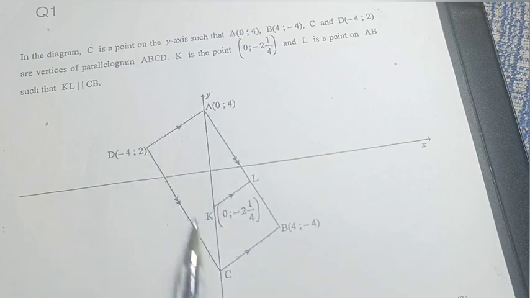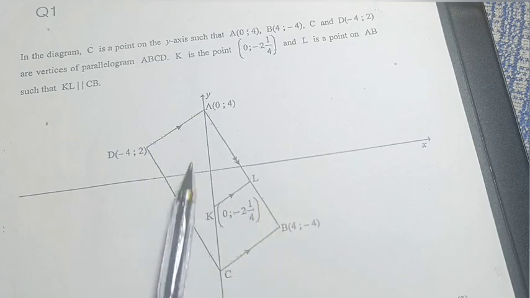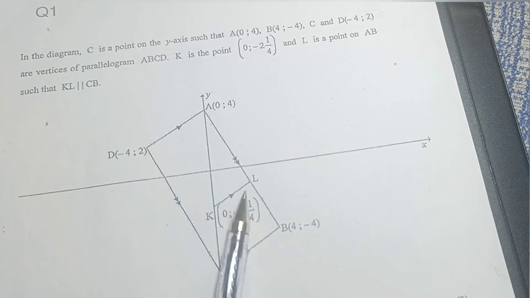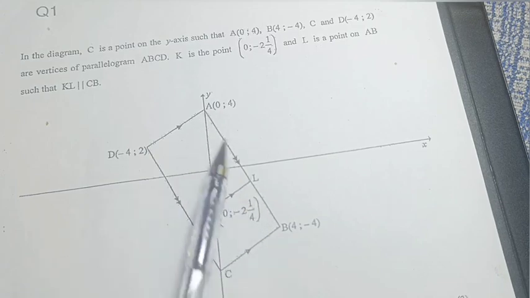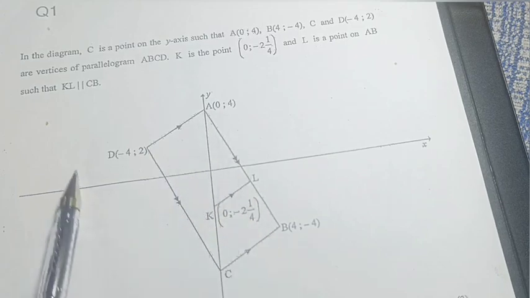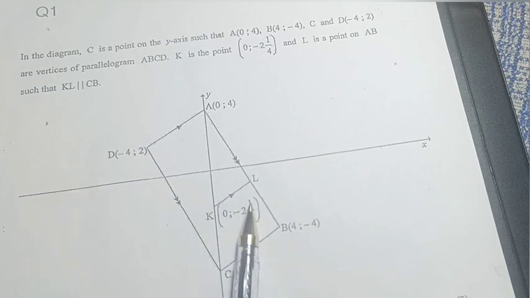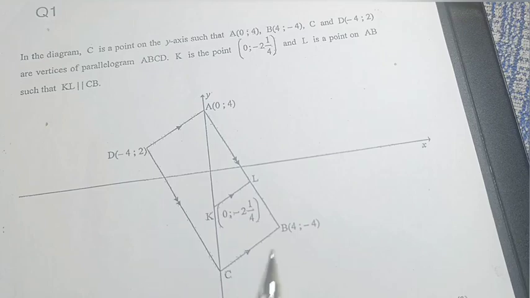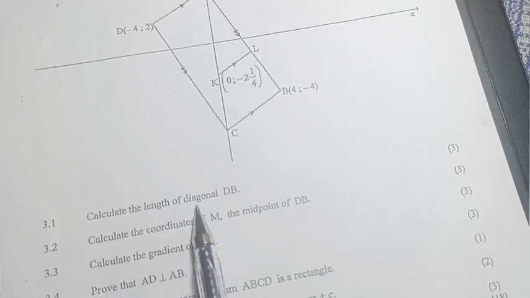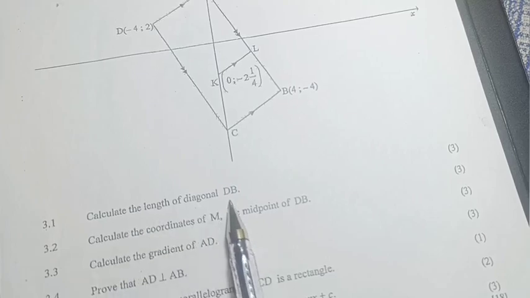K is the point, these are the coordinates of K, and L is a point on AB. So L is as well a point on the side AB, the line AB, such that KL is parallel to CB. You can see both lines are parallel to each other. So the first question says: calculate the length of diagonal DB.